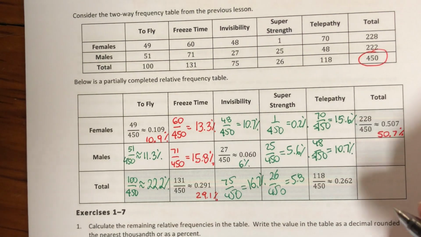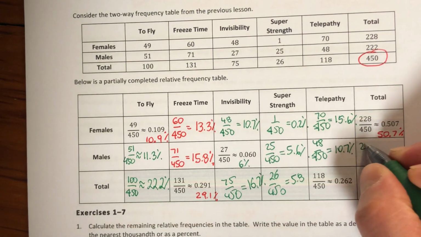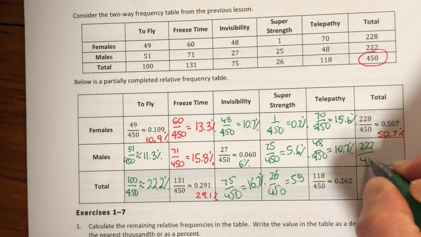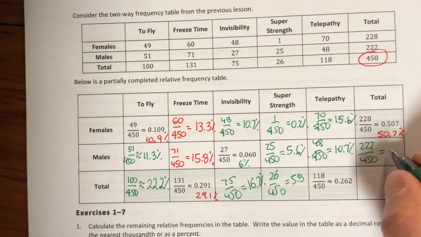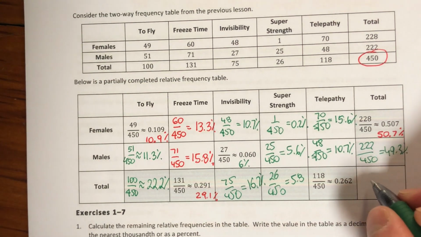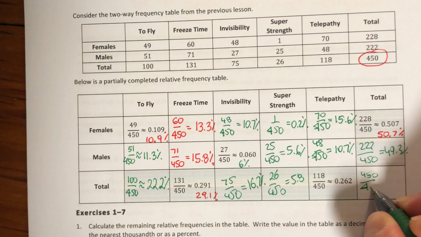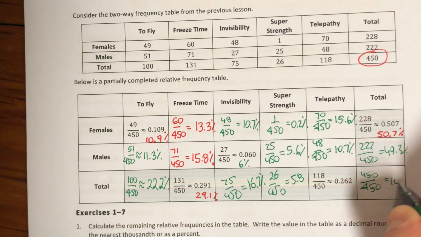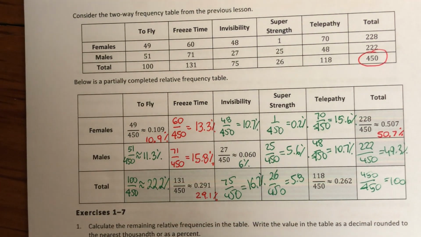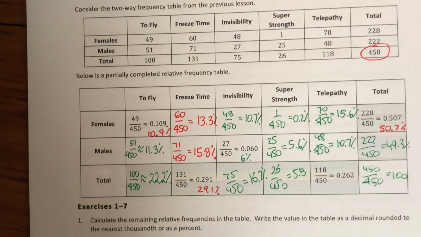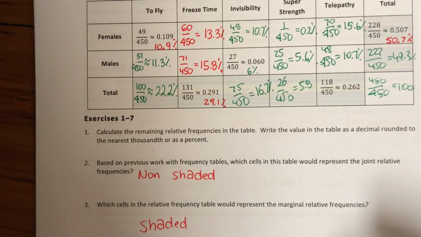We are almost done. And this one we have 22 divided by 450, that is 49.3 approximately. And notice here we have a total of 450 over 450, which is 1, which is going to give you 100%.